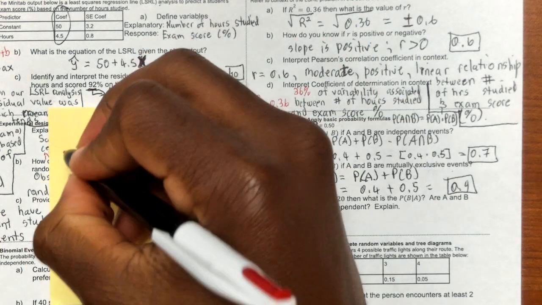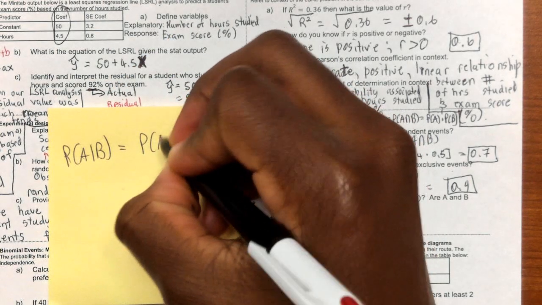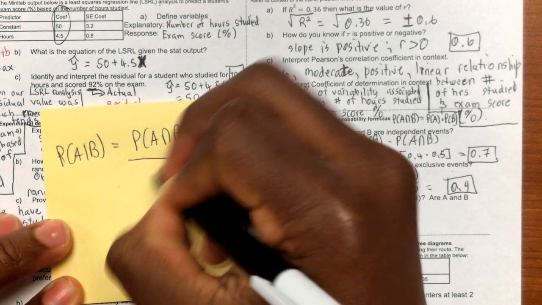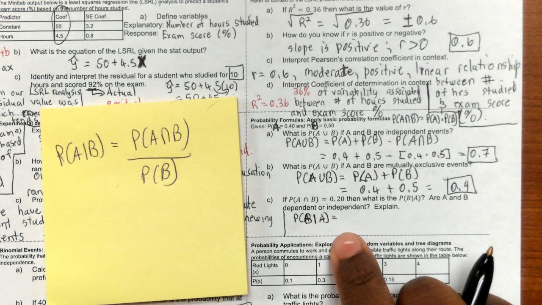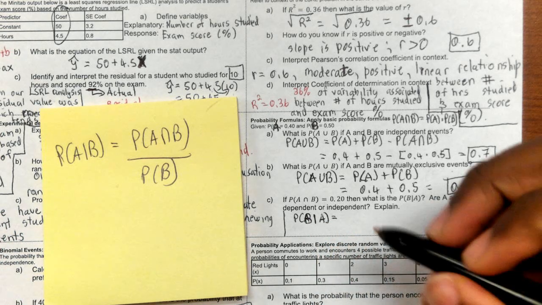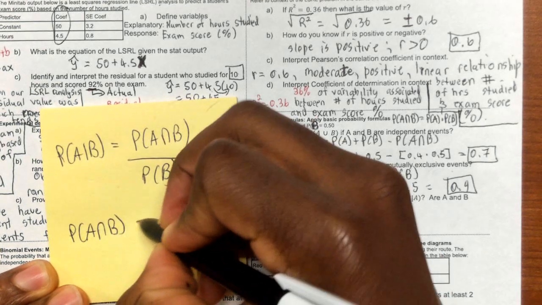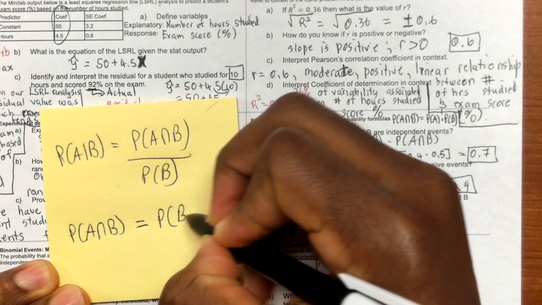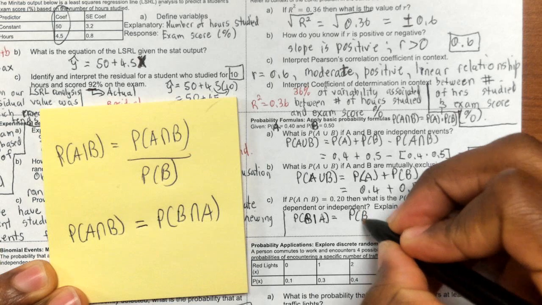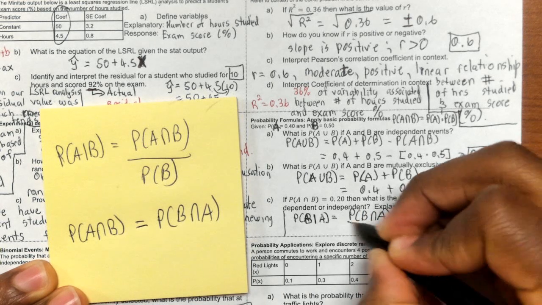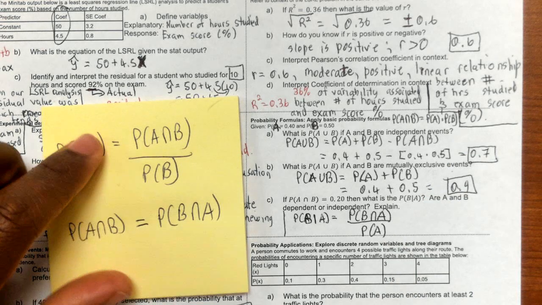The given formula, probability of A given B, is normally represented as probability of A and B divided by the probability of B. In this case, we're doing B given A. However, what you should know is that the probability of A and B is the same as the probability of B and A, because that's what this will be represented as. This will be represented as probability of B and A divided by the second scenario, which is probability of A. So that's how I would represent it, all right?